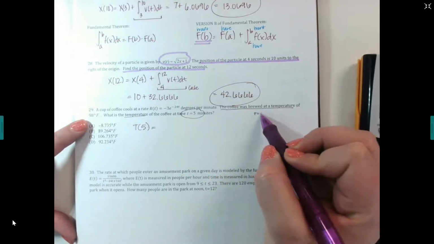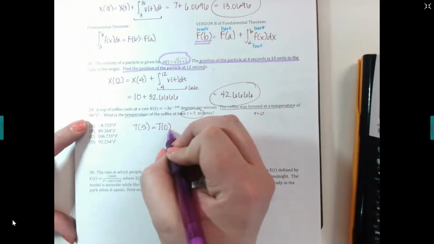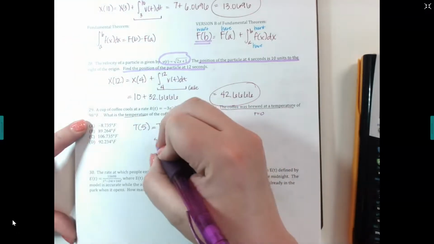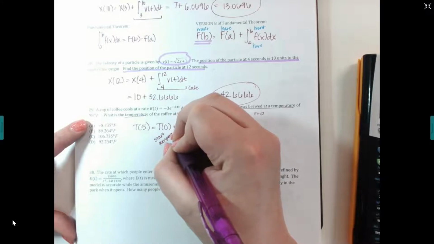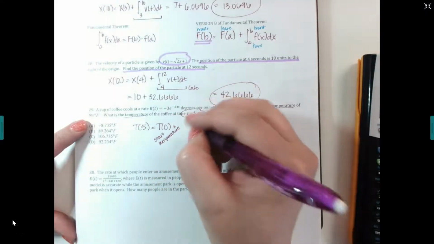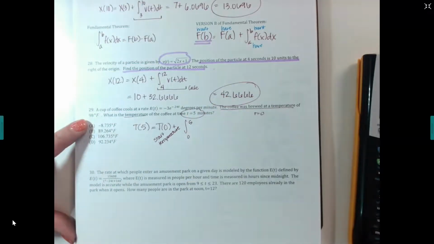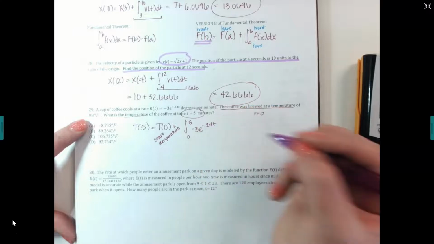That would be at the beginning at time 0. So I know the temperature at 0. Okay, that would be like your starting temp. And then plus the integral from what I have to what I want. From 0 to 5, 3e negative 2.4t.